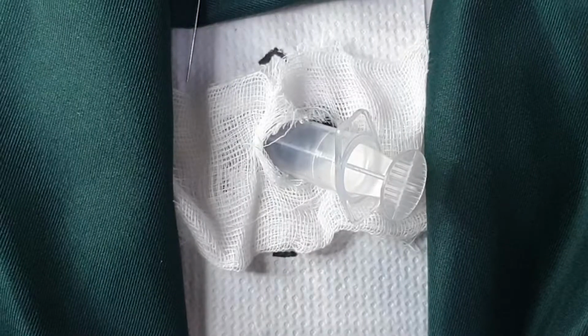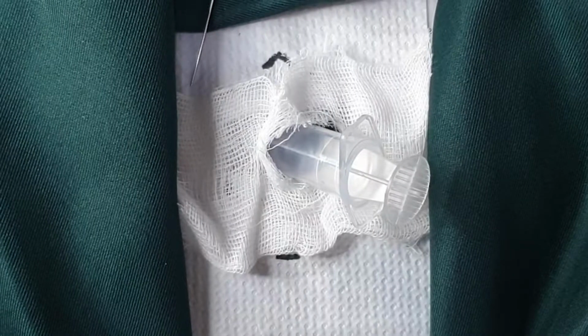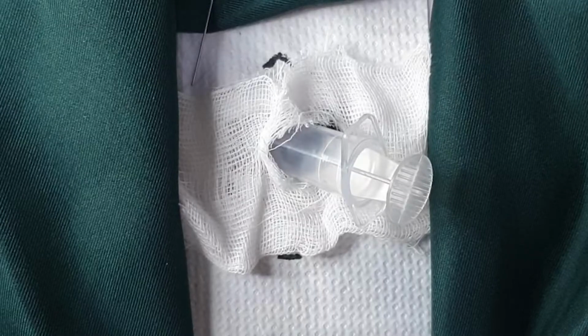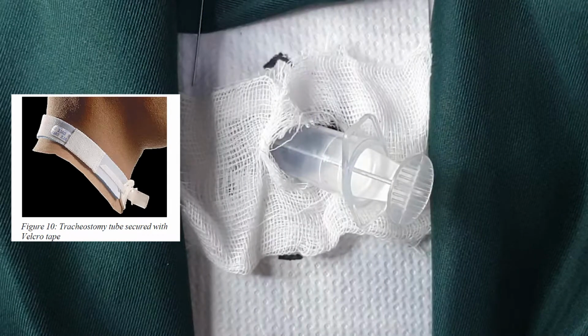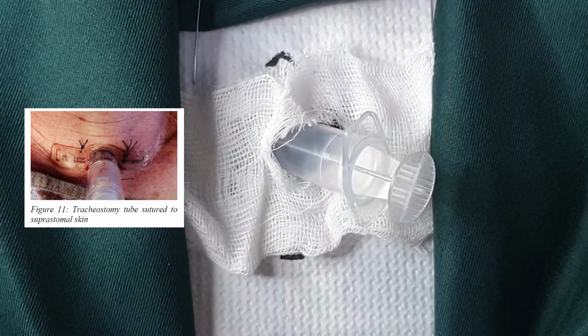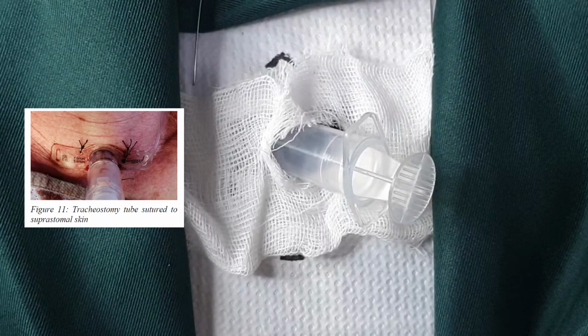Securing the tracheostomy tube. Thread tapes through the holes in the flanges of the tracheostomy tube and pass them around the neck. Tie them with the neck flexed. The ties should be tight enough to admit no more than a single finger under the tape. Suture the tracheostomy tube to the skin for the first few days until maturation of the tracheocutaneous tract.